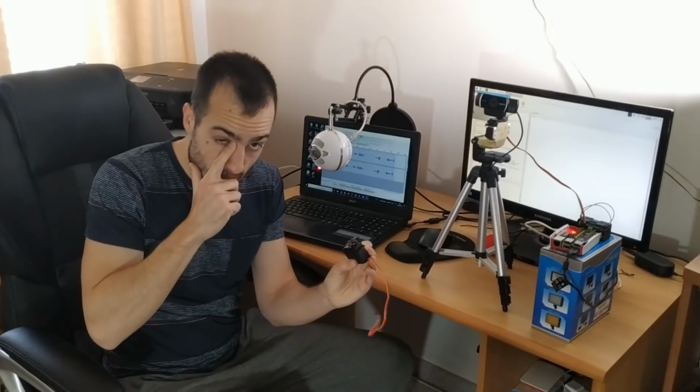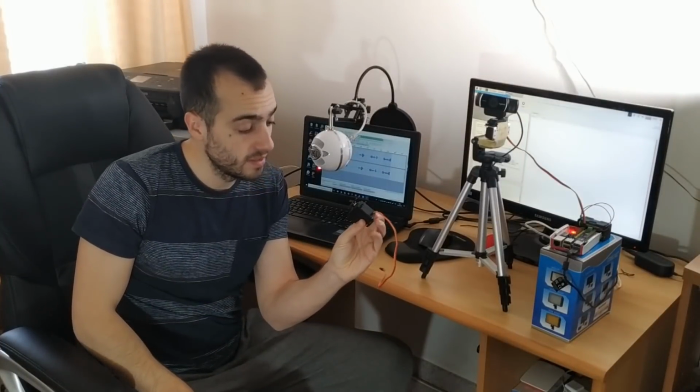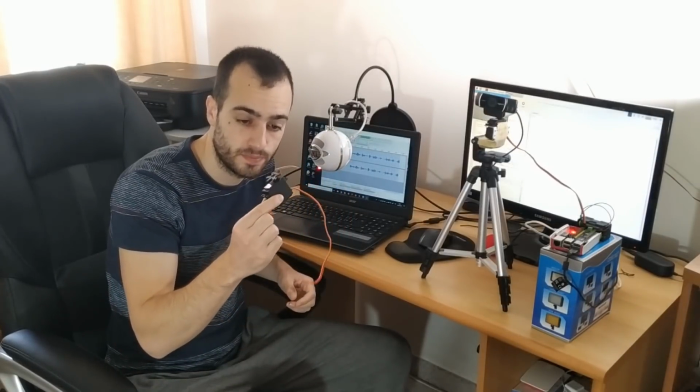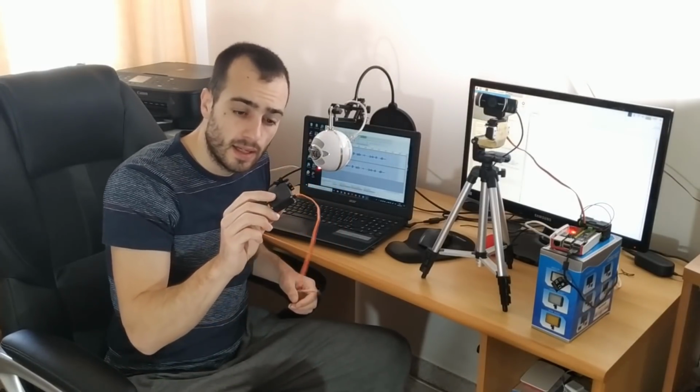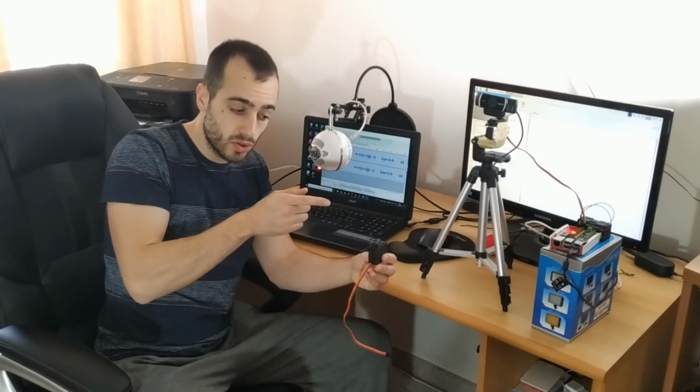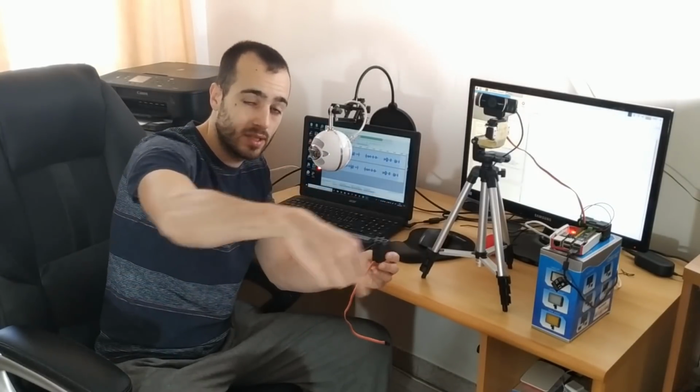This is an MG996R servo motor, which you find on the market below $10 each. And the characteristic of this servo motor is that it has an angle which goes from 0 to 180 degrees, so it can make only half circle.